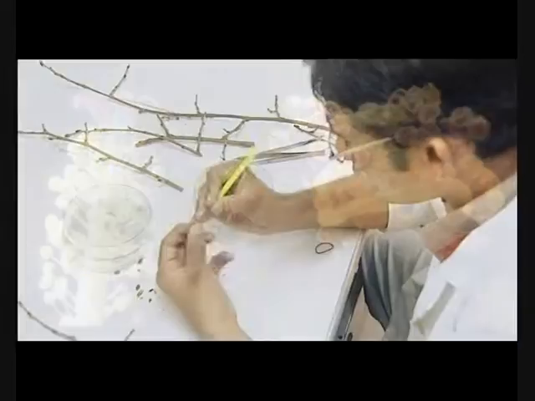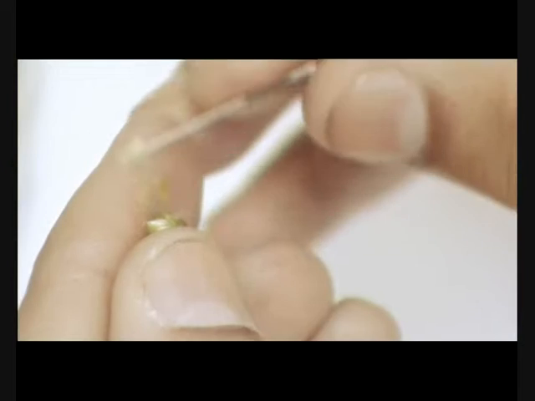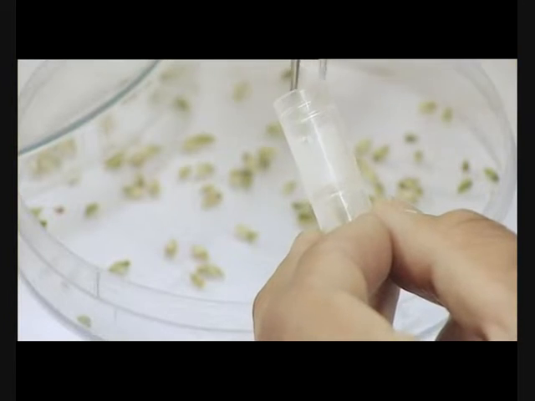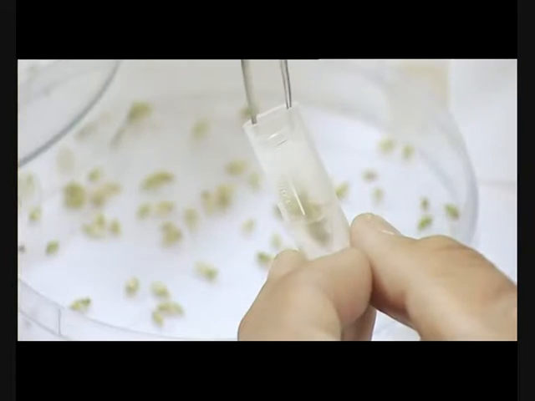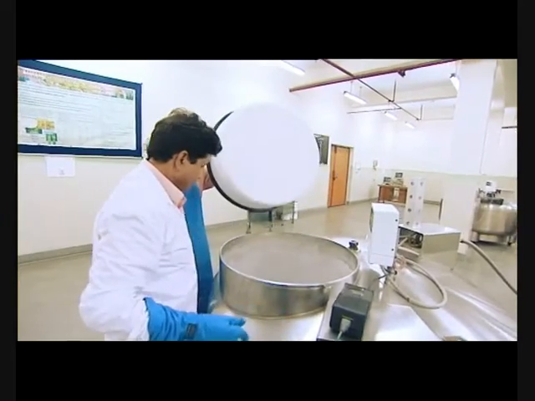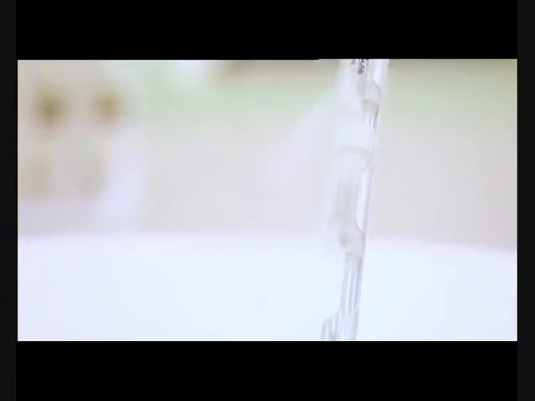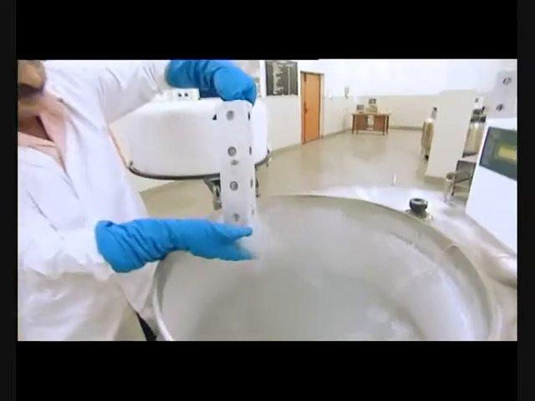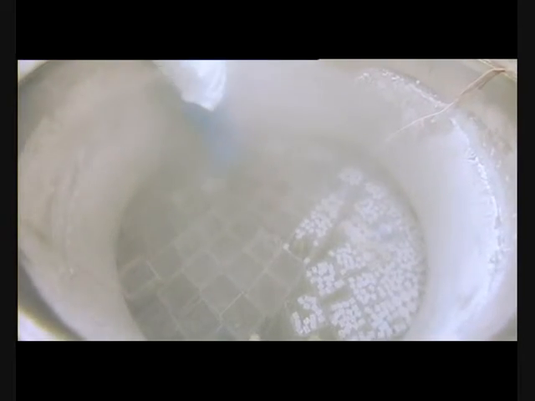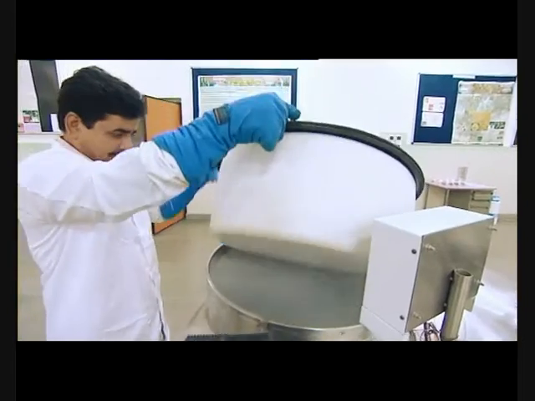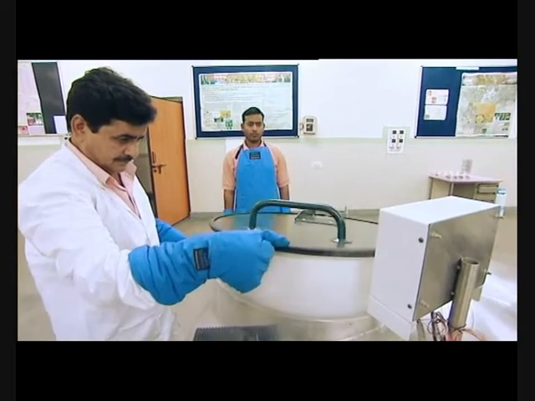are cryopreserved. The explants are suitably desiccated by air dehydration or by use of certain chemicals called cryoprotectants before they are placed in polypropylene cryovials. The cryovials are plunged in liquid nitrogen where it remains frozen till its use. The germplasm is stored in the vapor or liquid phase of nitrogen.